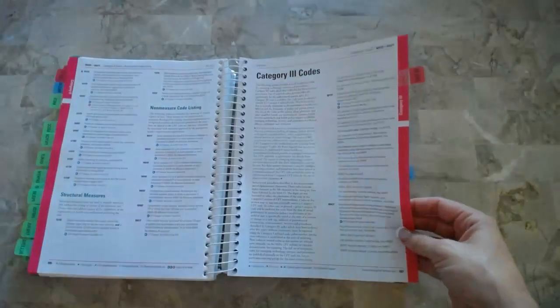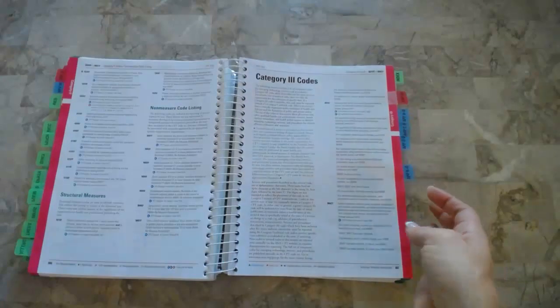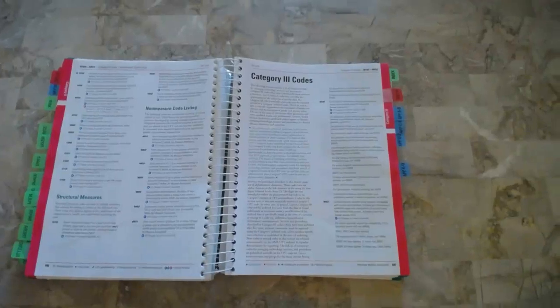Category 3 codes, these are also referred to as T codes. I like to remember them by T for test. So we're really testing to see if these codes are used enough that they can actually make it into our CPT book.